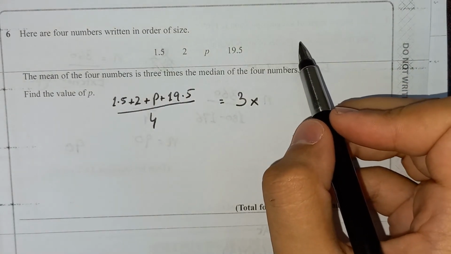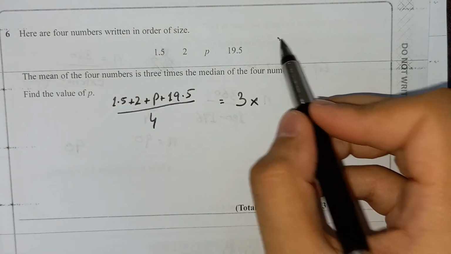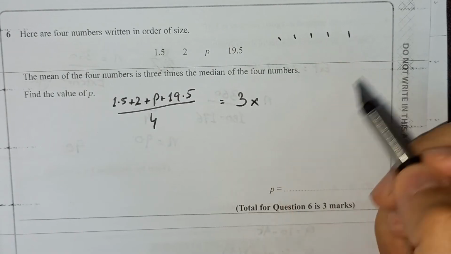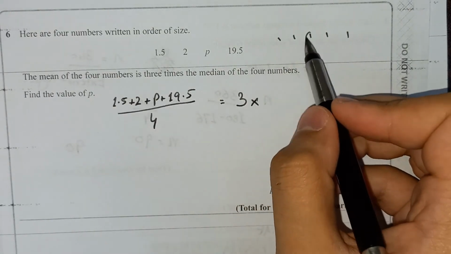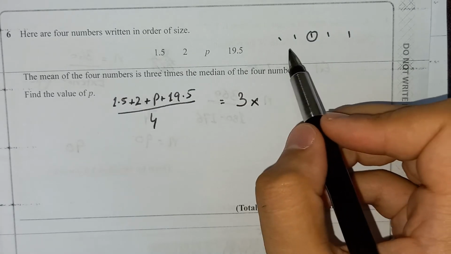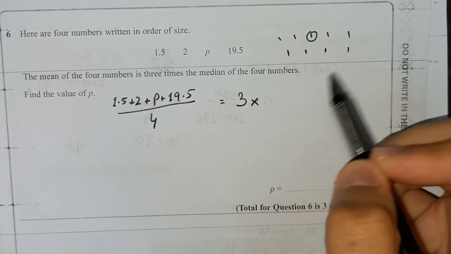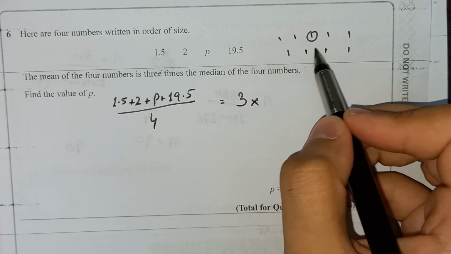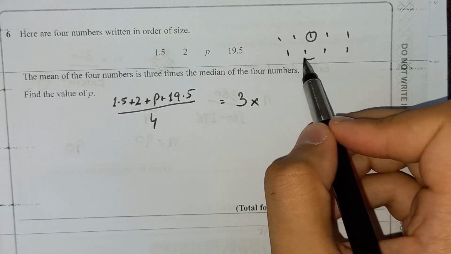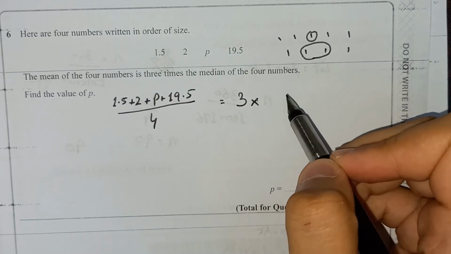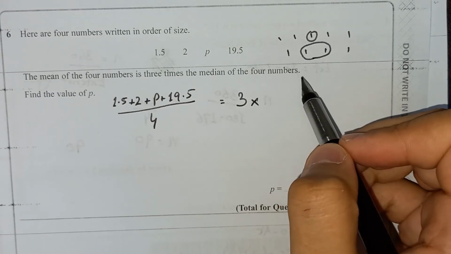Now there must be confusion between a few individuals. For example, if there is a series of 5 numbers, then the median will obviously be the center number. But if there is a series of 4 numbers, there is no single center number in the series. So what we do, we just take these center 2 numbers and find the mean of them.